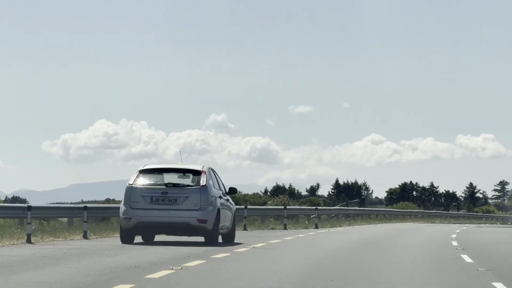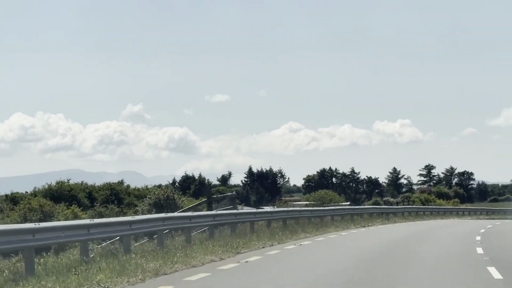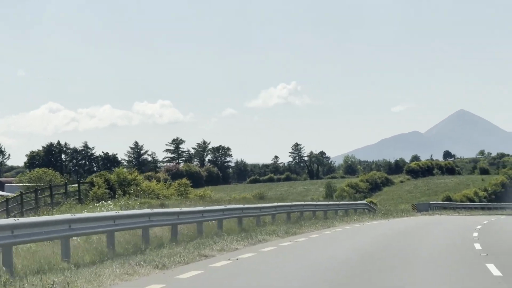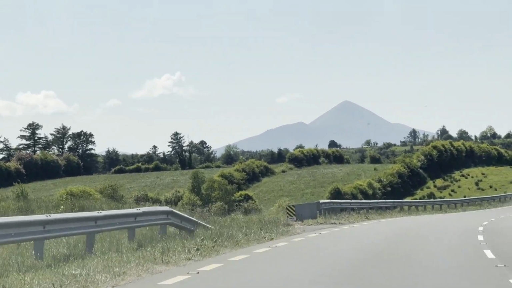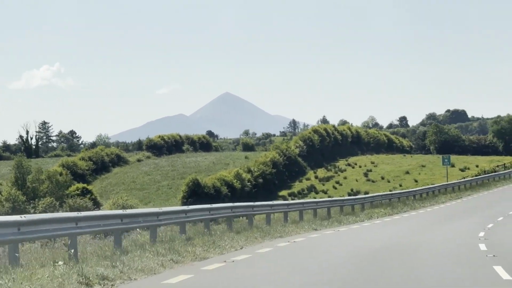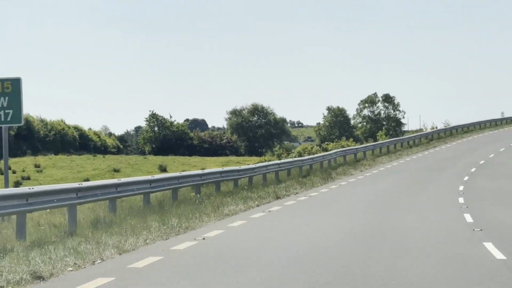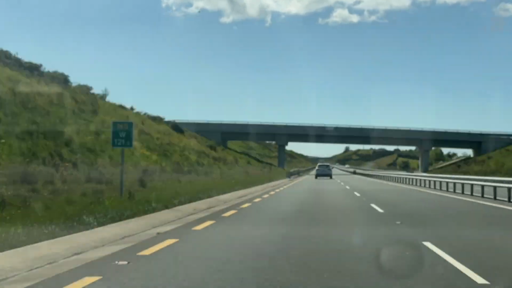Now look at this. Is this a sight for sore eyes or what? There is the mighty Croaghan. That's a sure sign you are in the west of Ireland if ever there was one. Every time I go to the west of Ireland, I wish I could stay here. Or at least stay here for a bit longer.